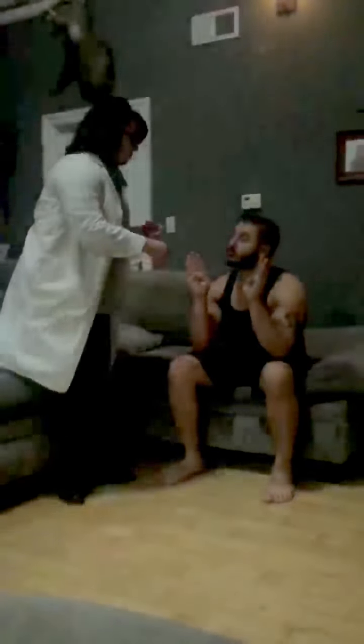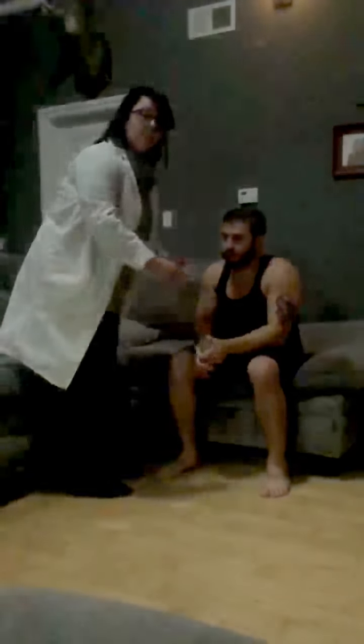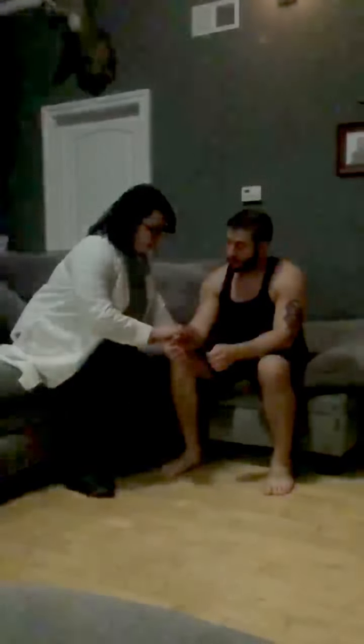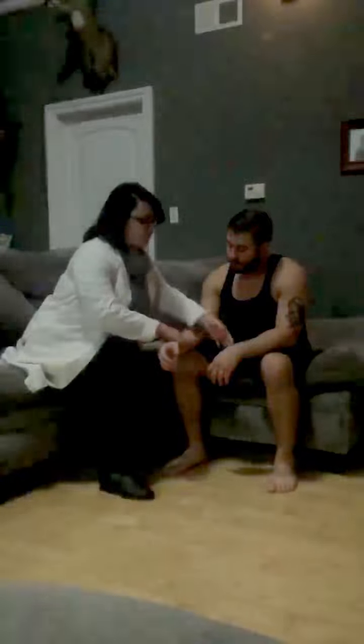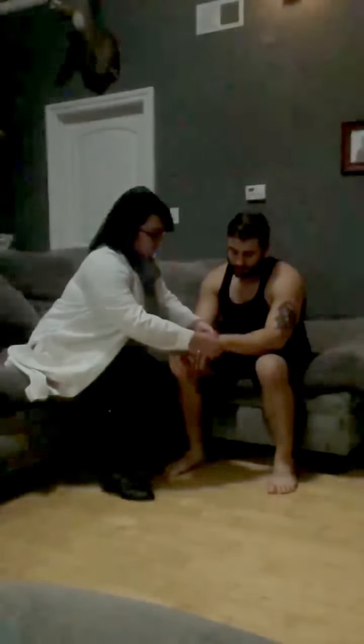Next, I want to test your strength, so I want you to go ahead and squeeze my fingers. Go ahead, squeeze. That's good. Both bilaterally, 5 out of 5. Next, we're going to move to the wrist. We're going to inspect and palpate the wrist. Notice for any crepitus, pain, swelling, nodules. Pain, swelling, nodules on the other arm as well.